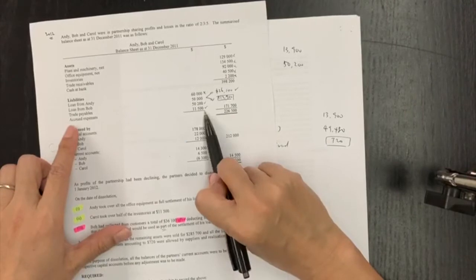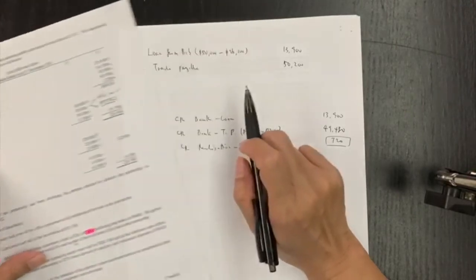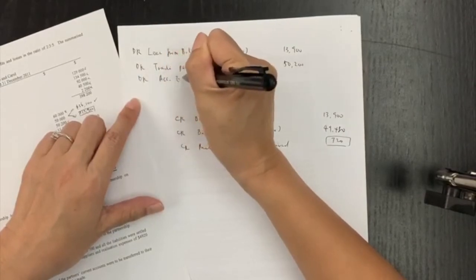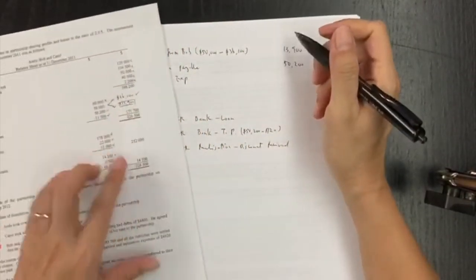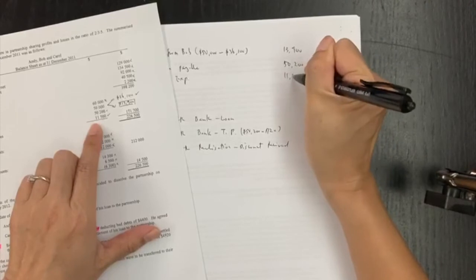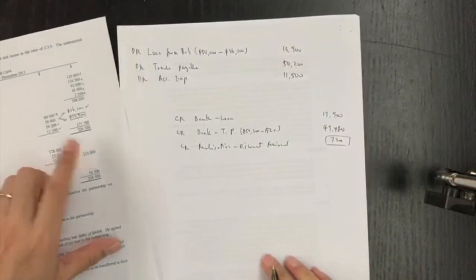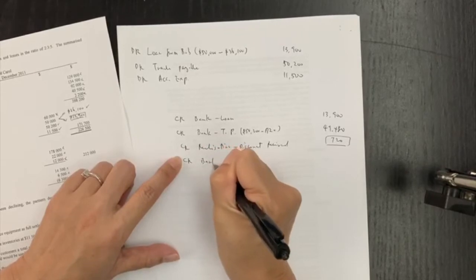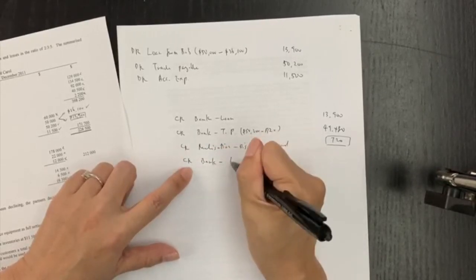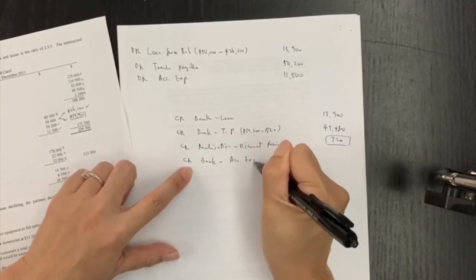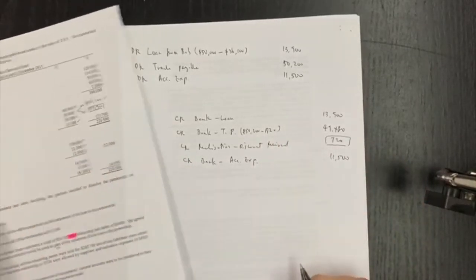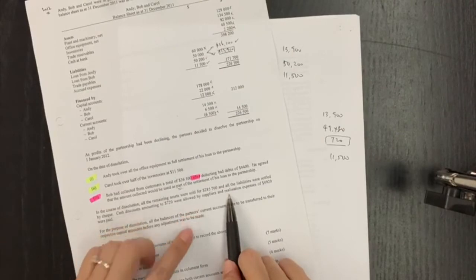Okay, and what else? One more liability, which is accrued expenses that we have to settle. So debit accrued expenses. So how much do we owe? 11,500. Okay, and also how do we settle that? By paying by check. So that is paying for accrued expenses, 11,500.